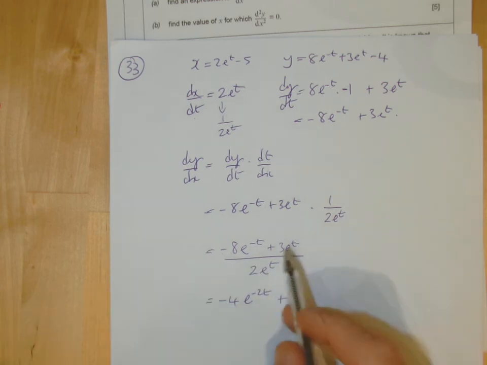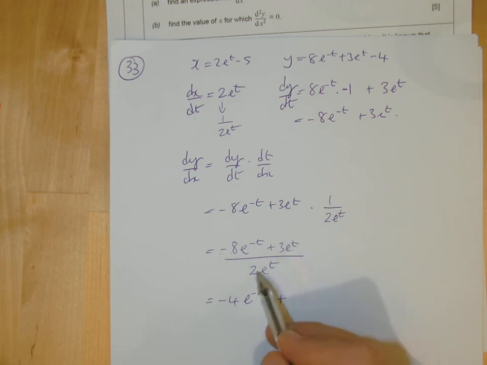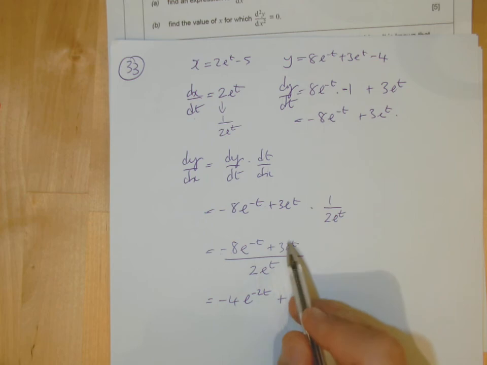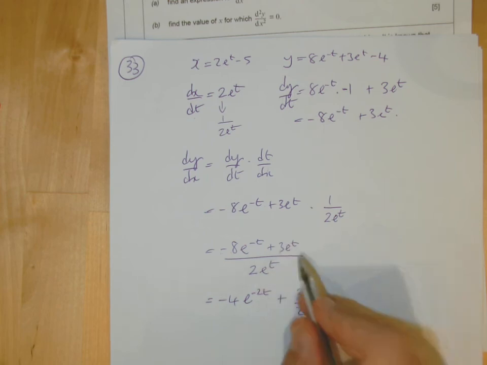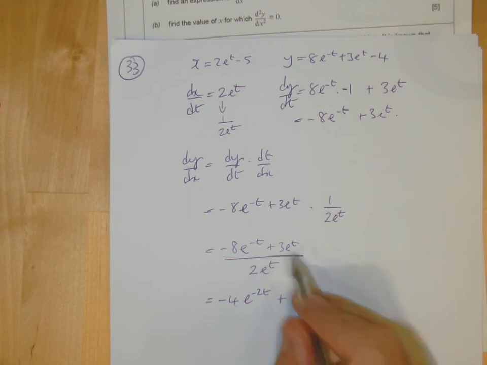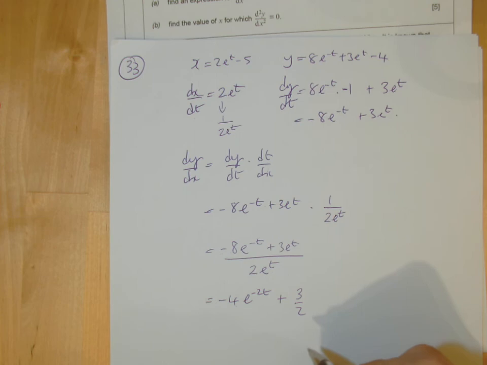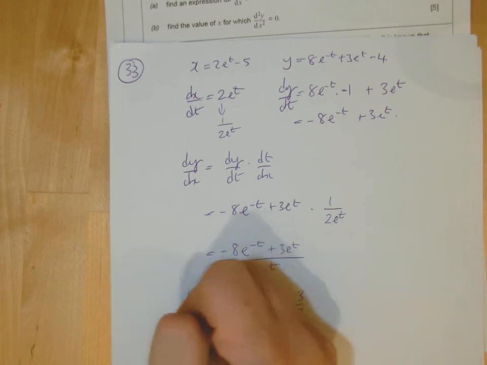Plus then, well, now let's divide this by this, okay? Well, 3e^t divided by 2e^t, well, 3 divided by 2 is just 3 over 2, or 1.5. e^t divided by e^t, well, they'll cancel, won't they? So you end up with that, okay? So that's one approach of doing that there, with this then as your answer.